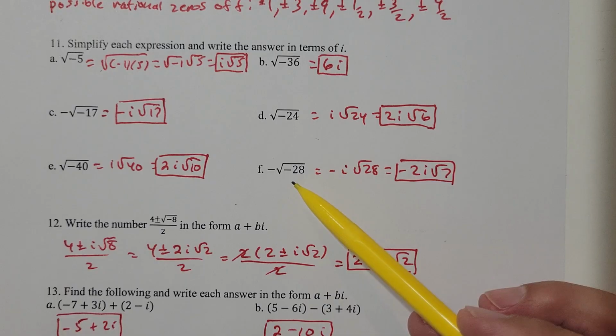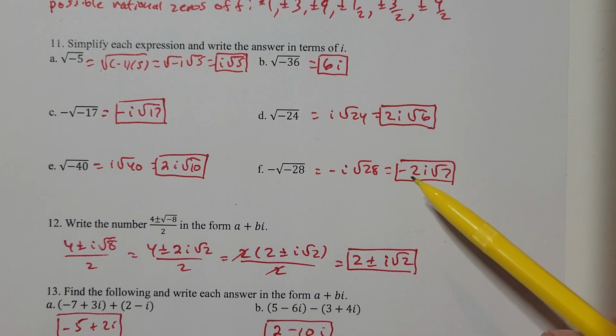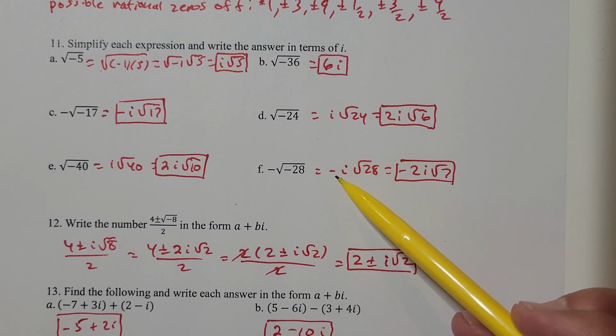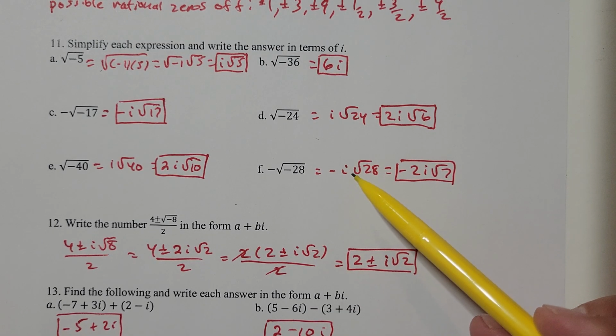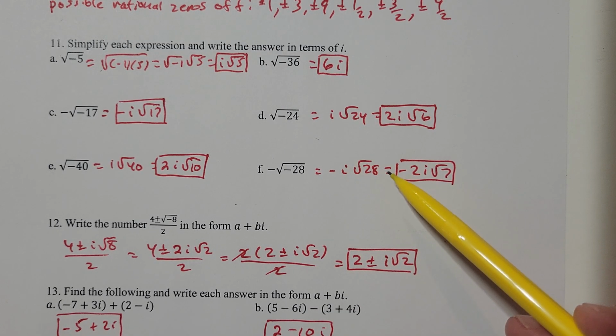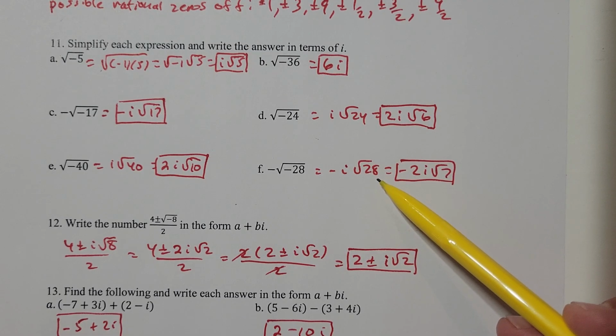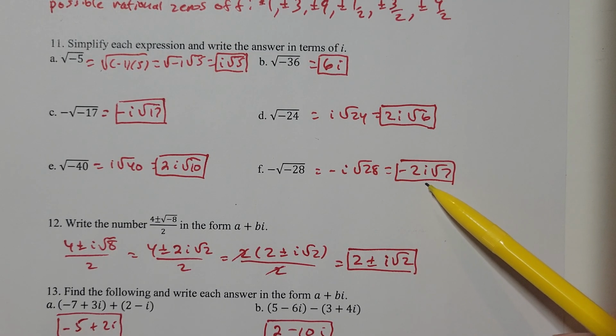Negative the square root of -28. Okay, well, the negative is in front of the radical, so I'm going to have a negative number, right? Negative i root 28. And root 28 is going to break down. If we use 4 and 7, the square root of 4 is 2. So negative 2i root 7, that'd be the answer.